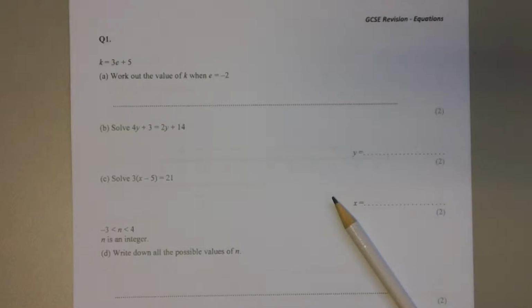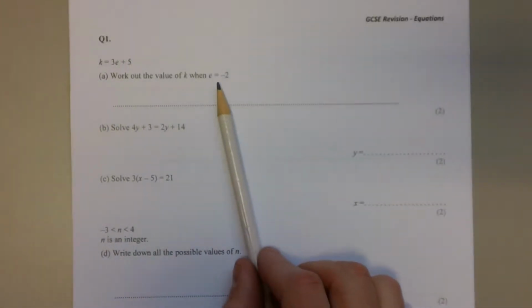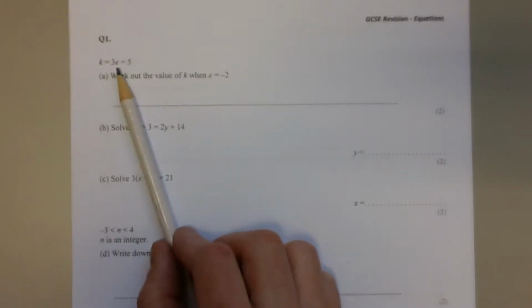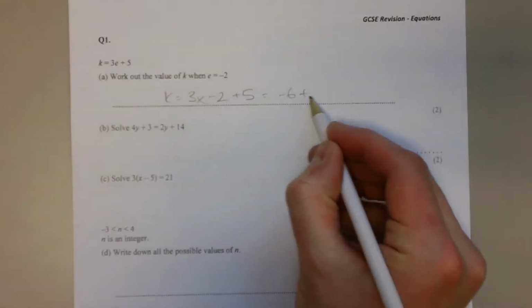These are solutions to the GCSE Revision worksheet on equations. Question number 1, part A. Work out the value of k when e equals minus 2. We need to substitute e equals minus 2 into this formula. K is equal to 3 lots of minus 2 plus 5. 3 lots of minus 2 is minus 6. And we add on the 5, minus 6 plus 5 is minus 1.